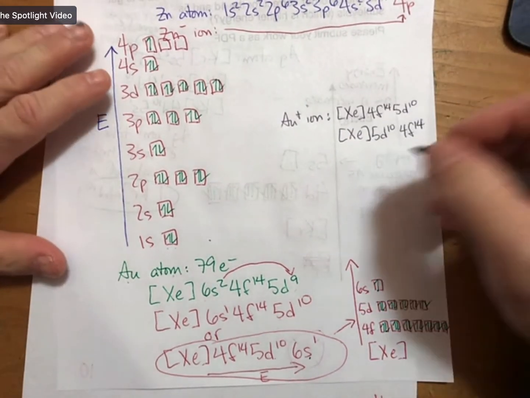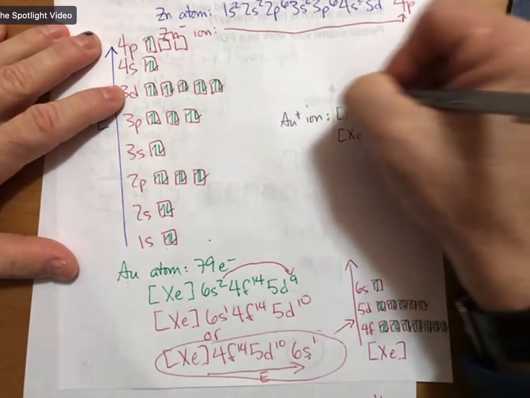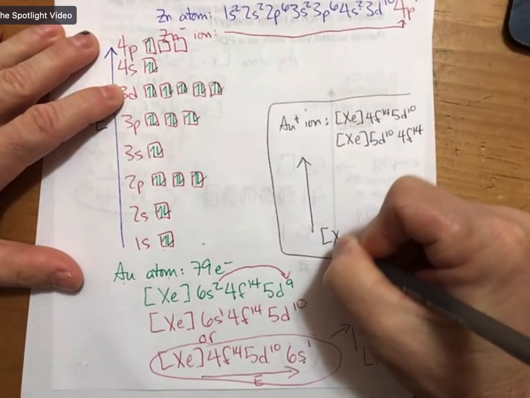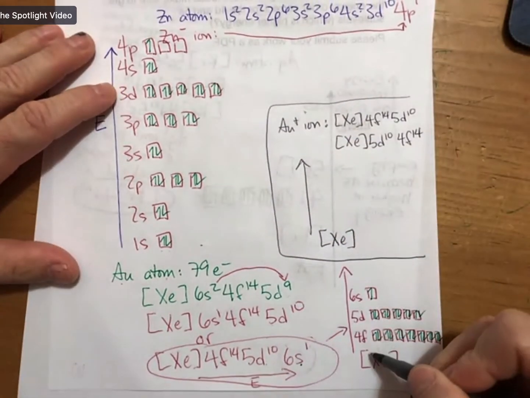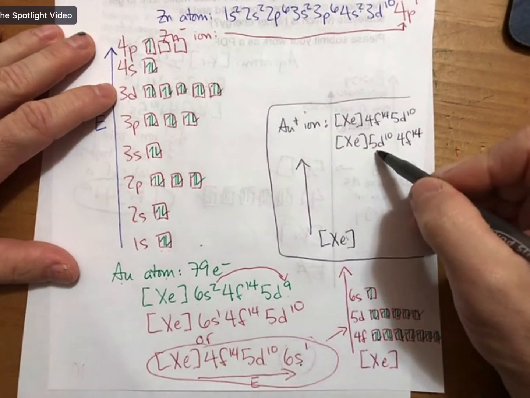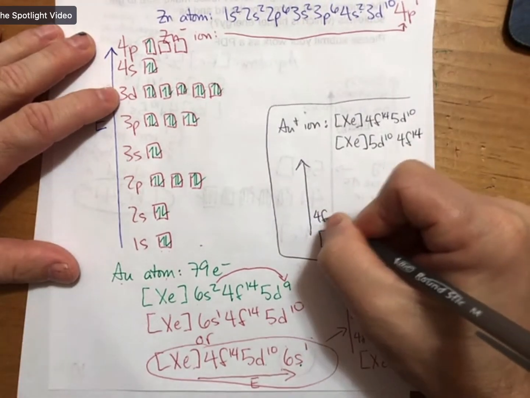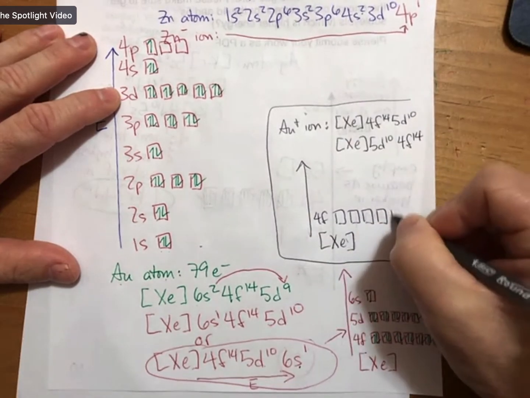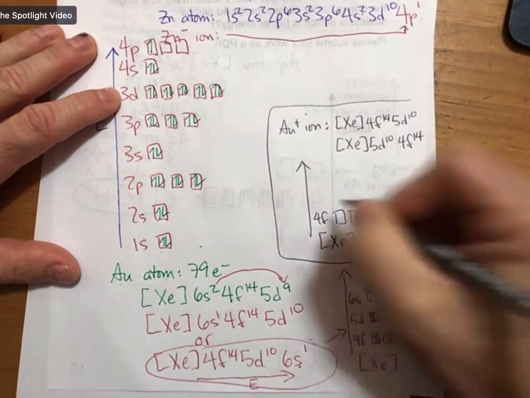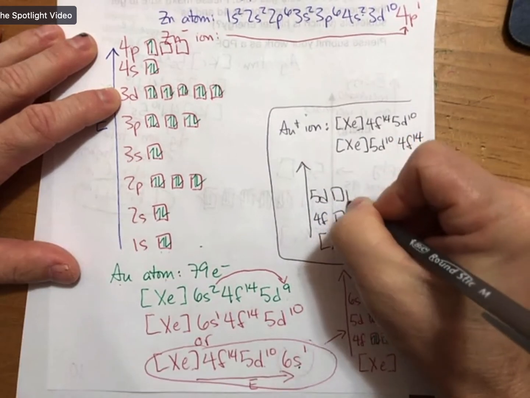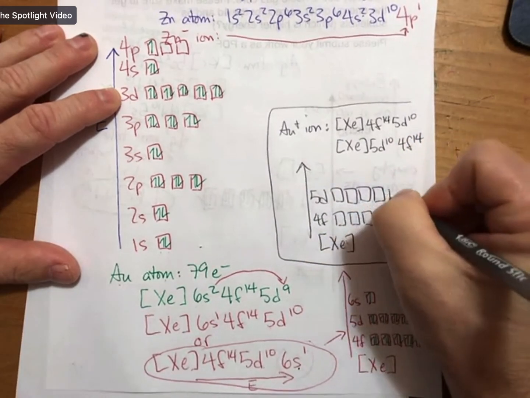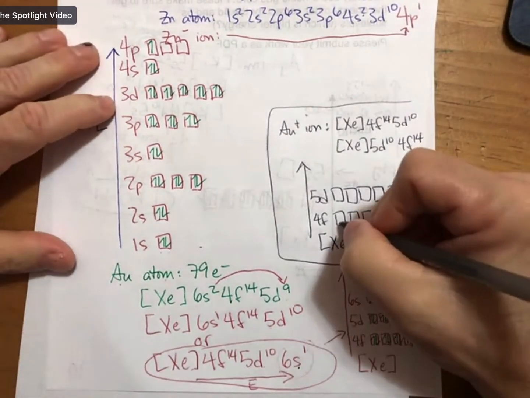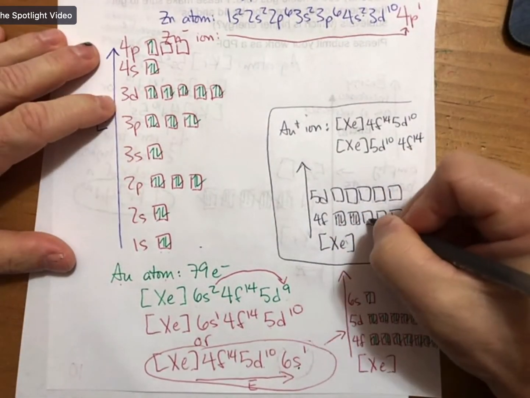And so now finally to answer this, if this is the question, then we just do xenon 4f14 and 5d10. 1, 2, 3, 4, 5, 6, 7. 5d, 1, 2, 3, 4, 5. And you do not have to draw 6s. Okay, I understand now. Very good.